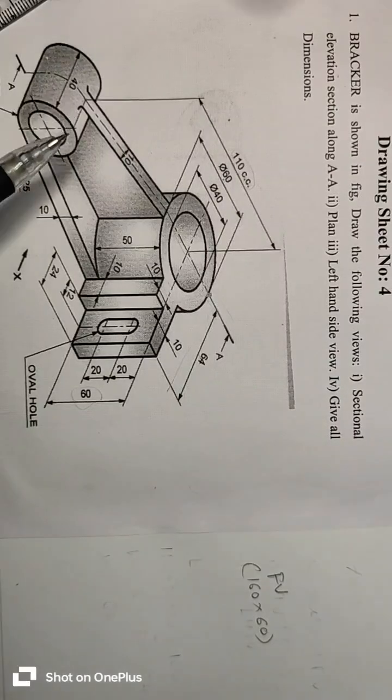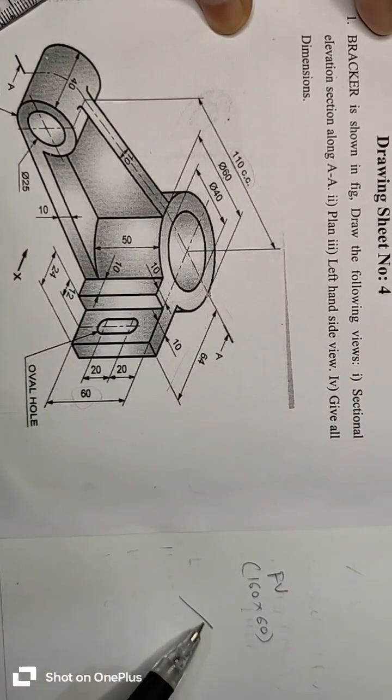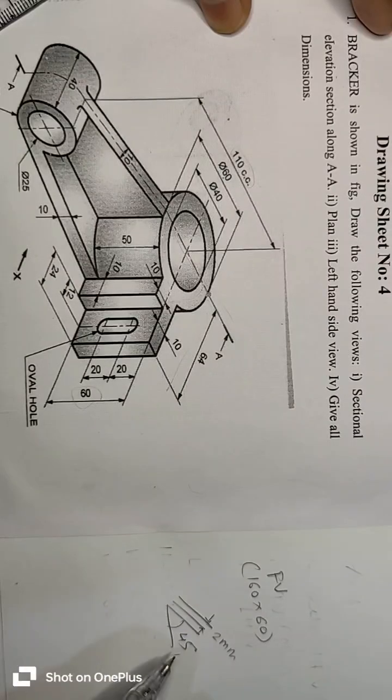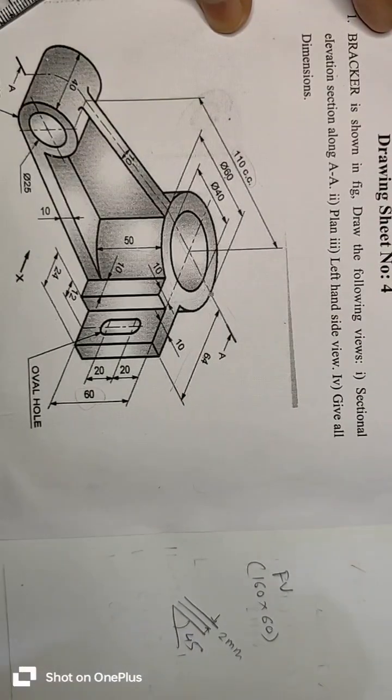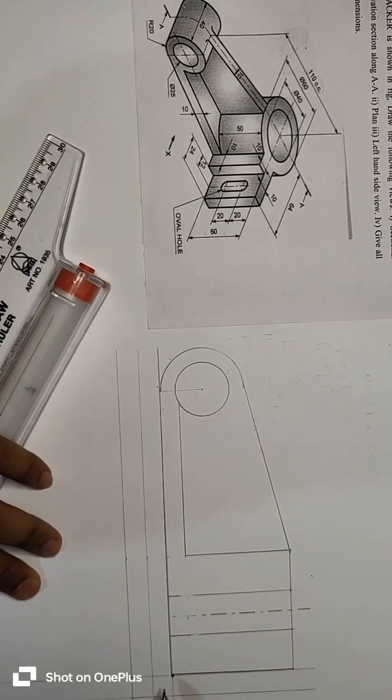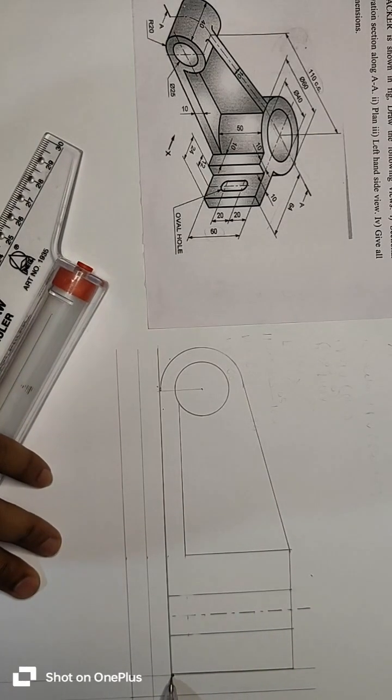Hatching means lines at a 45-degree angle with a 2 mm spacing, at 45 degrees to the horizontal line. So this is the orthographic view. We have started from here.